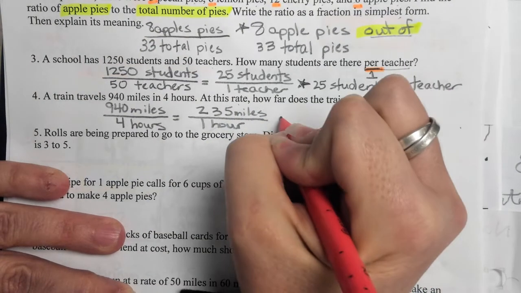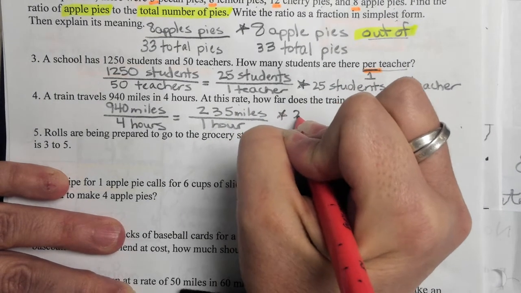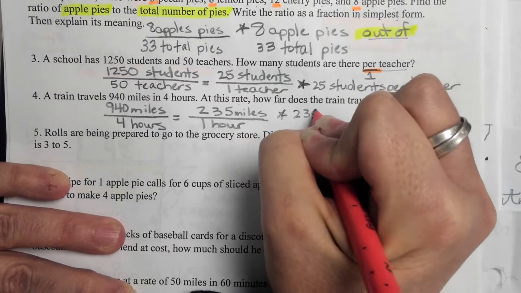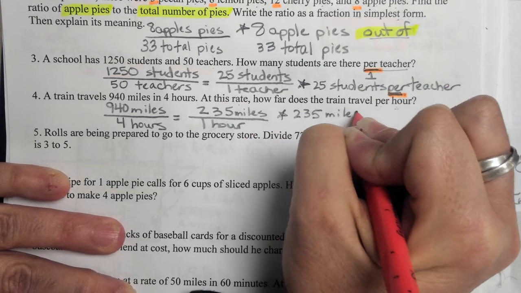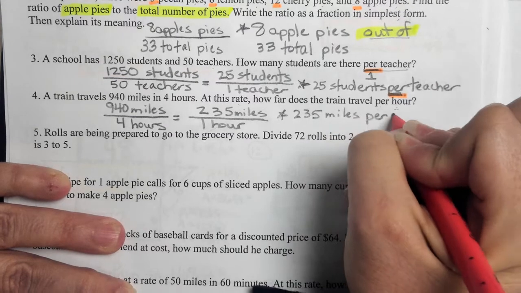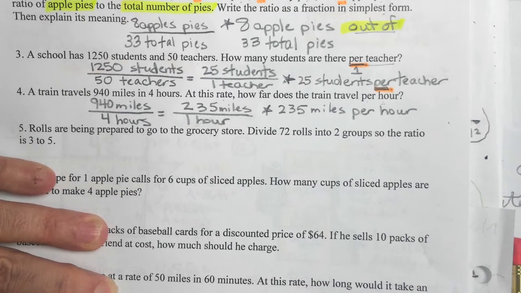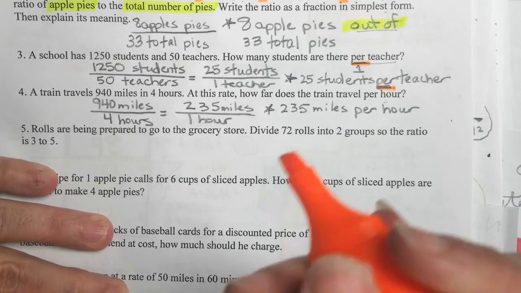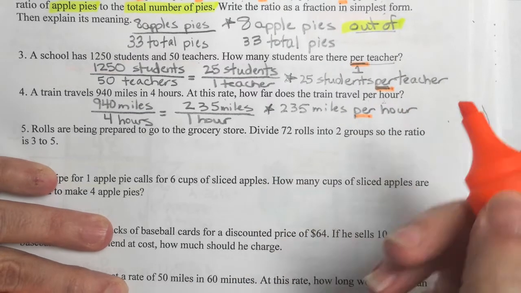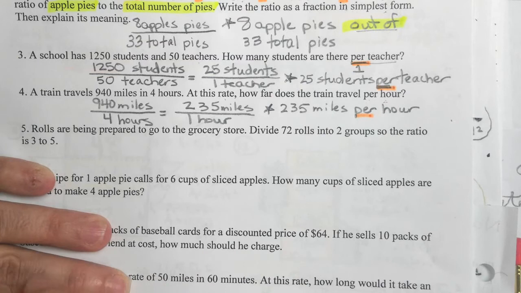Now, writing a description. 235 miles per hour. Per means 1, so you can just put the word per. But if you put 1, I wouldn't count on it.